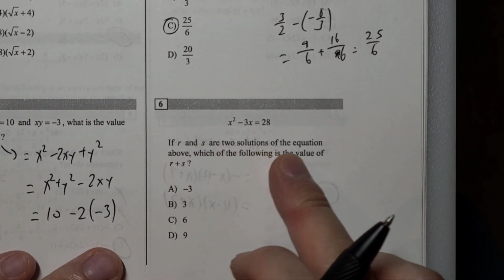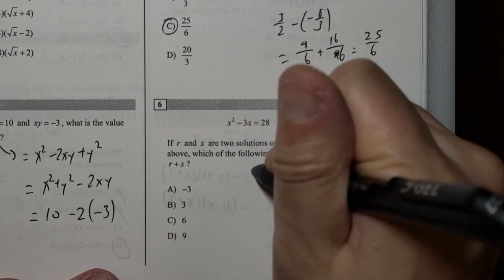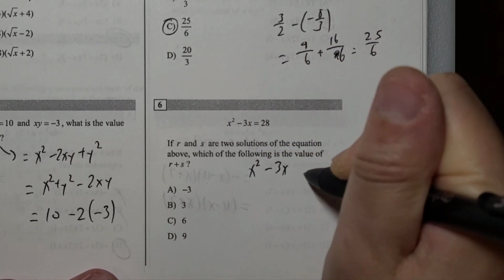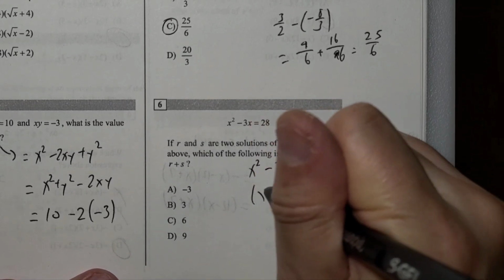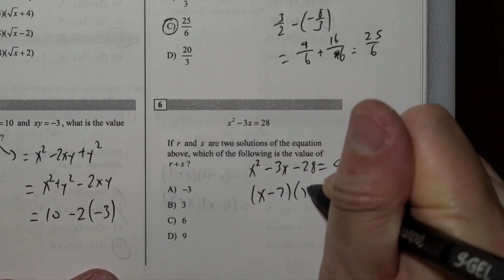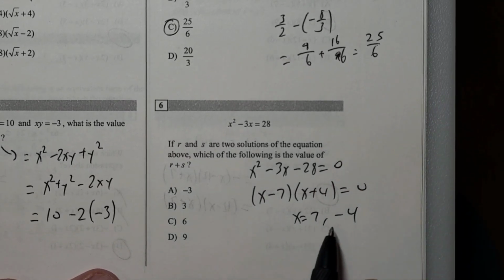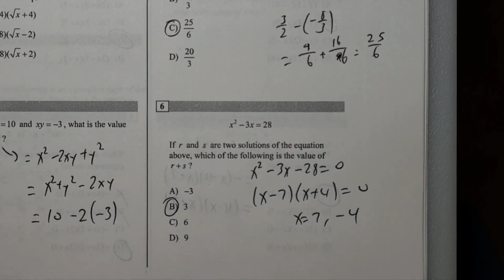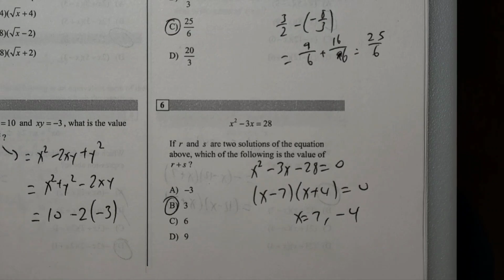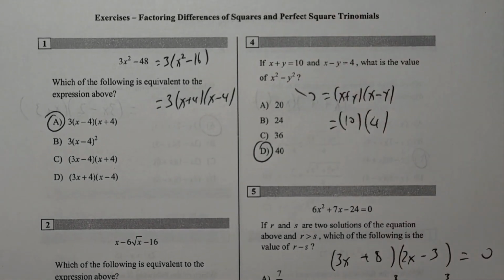If r and s are two solutions of the equation above, which of the following is the value of r plus s? So let's move this 28 to the other side. x squared minus 3x minus 28 equals 0. I can clearly see that this would factor to (x - 7)(x + 4). So x is 7 and minus 4. So r plus s is 7 plus negative 4, which is 3. All right, and that's it for this video. So I spent less than a minute on each problem, as you can see. Again, these should be quick.